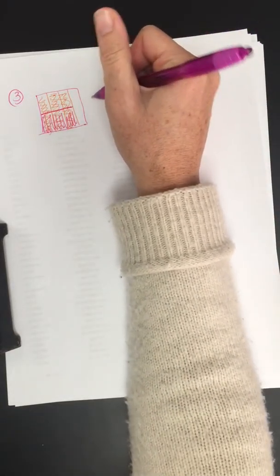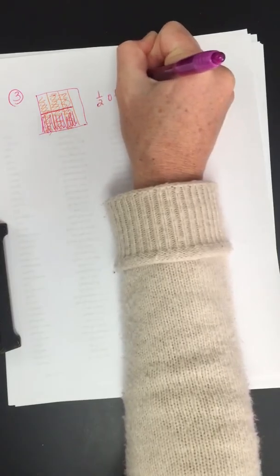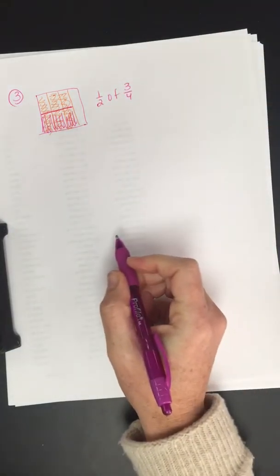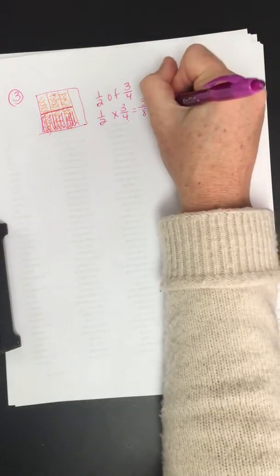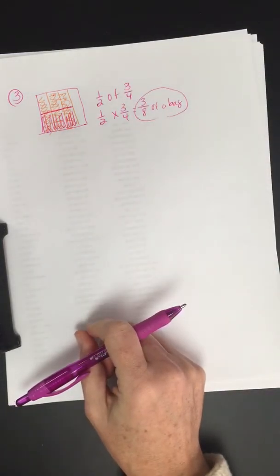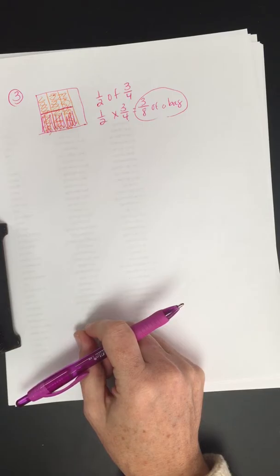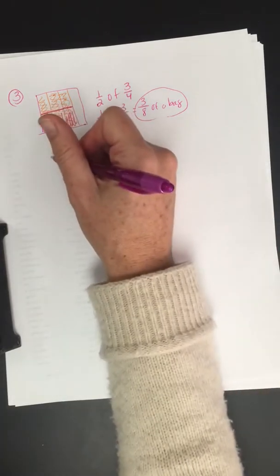So we had 3/4 of a bag, and they ate 1/2. So they ate 1/2 of the 3/4 that we had. So we have 1/2 of means multiply. 1 times 3 is 3. 2 times 4 is 8. So they ate 3/8 of a bag. And that was A.